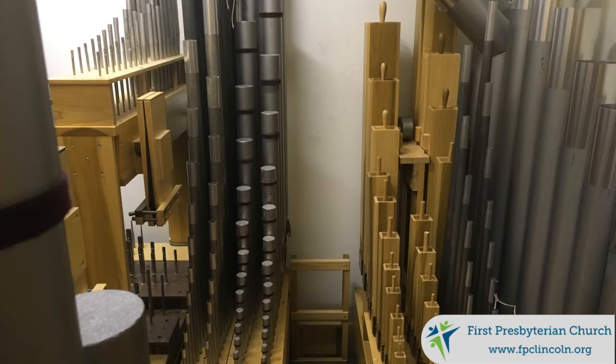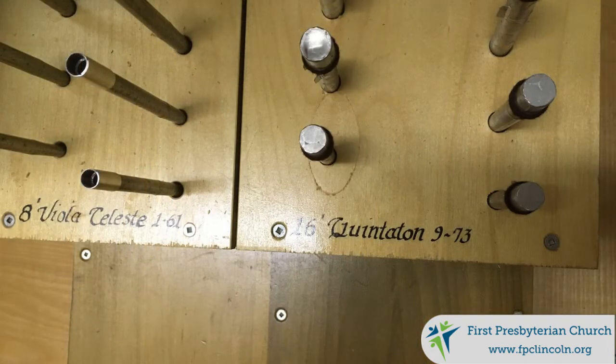The interesting things here might be, to the far upper right, there's another mitered pipe. We see another gedacht, a wooden pipe with a stopper in the top, right next to the walkboard to the right side. And then we see a very small set of probably a 2-foot over here to the far left. We're looking here at the 16-foot quintaton. Obviously, it's not a 16-foot quintaton by any means.